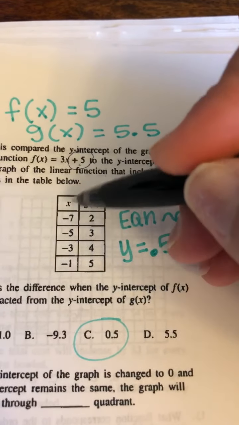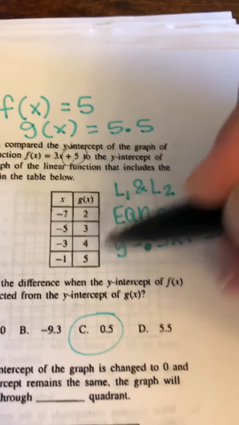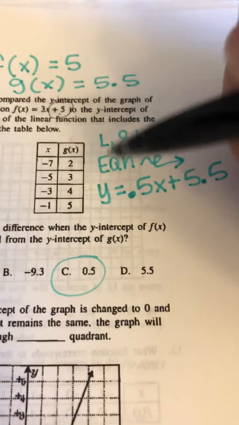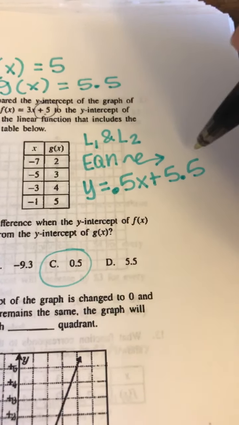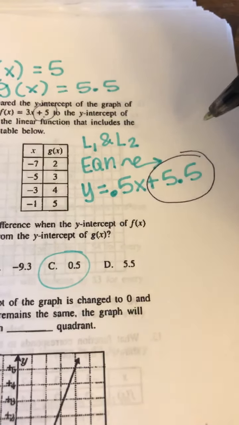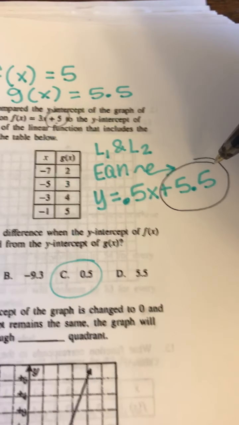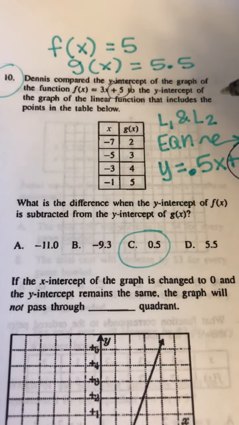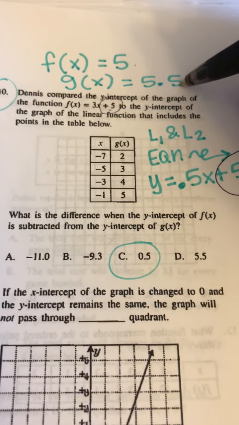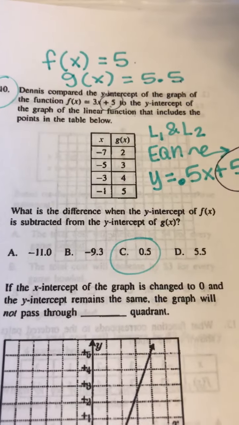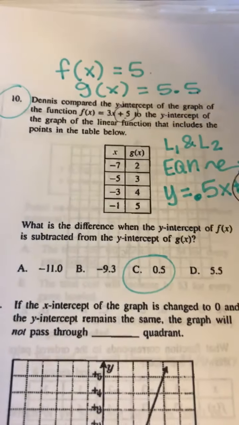And in the graphing calculator, I entered these in L1, these in L2, and I hit stat, calc, line reg, and this was the equation that I got. So the 5.5 was my y-intercept, and it's just asking me if I would subtract f of x from the g of x function, and then 5.5 minus 5 would give me 5/10, so number 10 should be C. And that would be your answer for 10 on day 9.